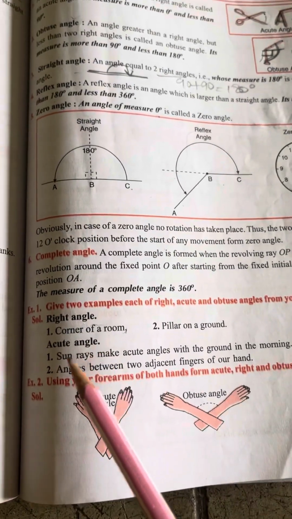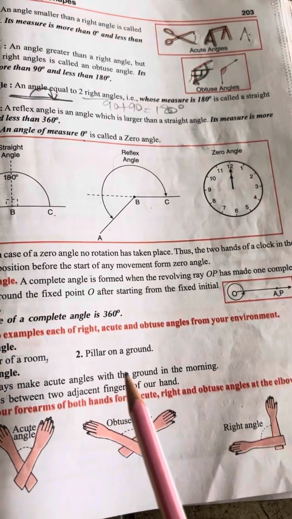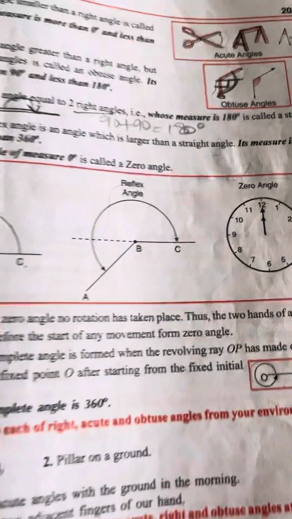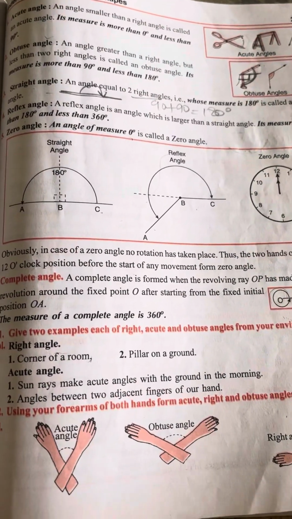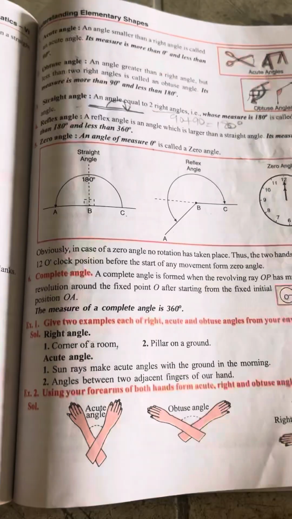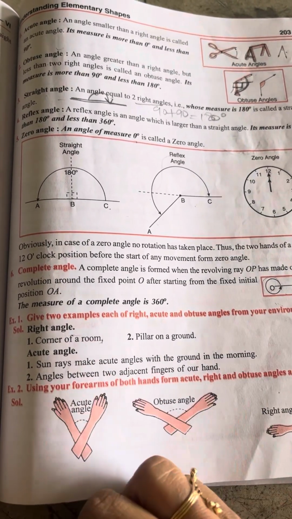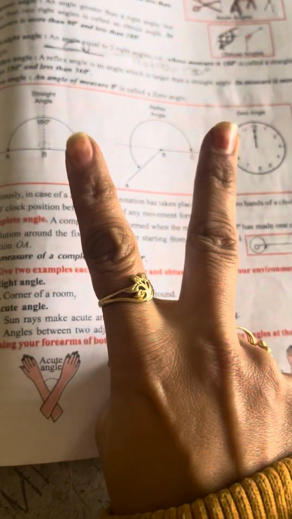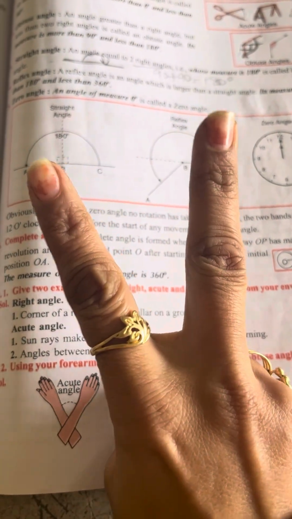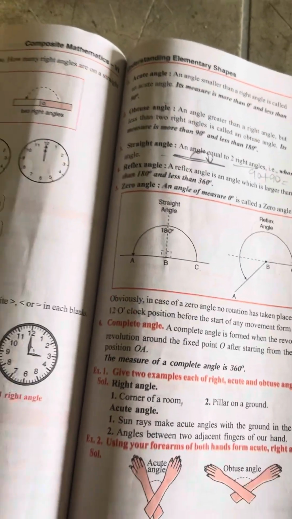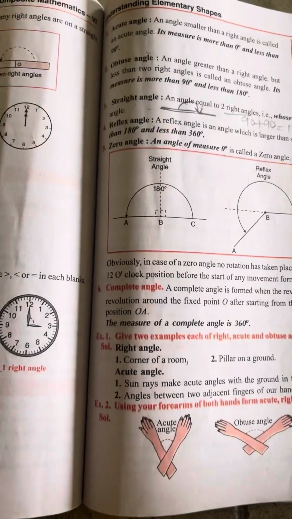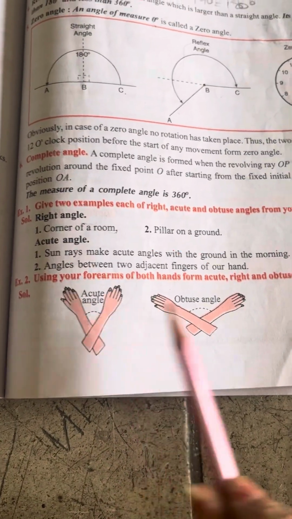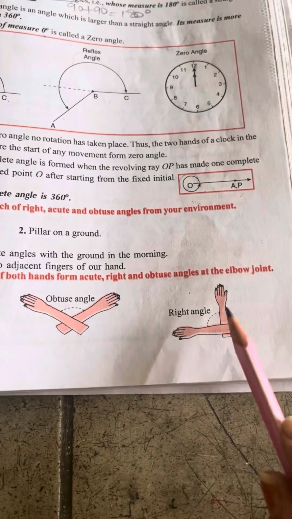Next, some examples of acute angle. Sun rays make an acute angle with the ground in the morning. Next, the angle between two adjacent fingers. These are your fingers, and the angle between them is acute. It is less than 90 degrees. You can see these figures: acute angle, obtuse angle, right angle.